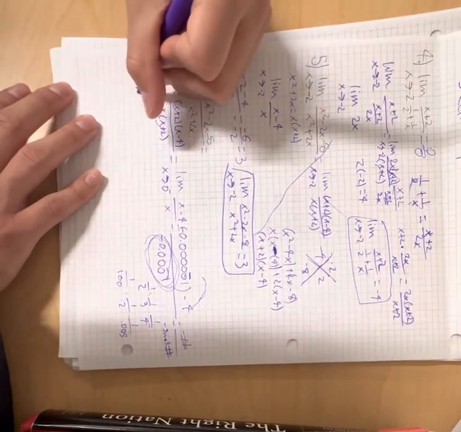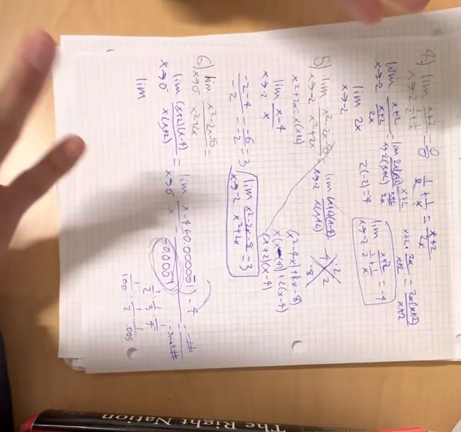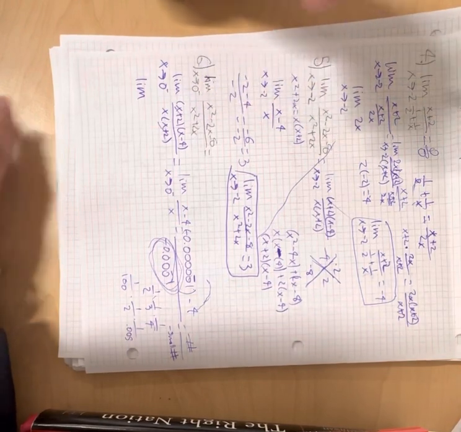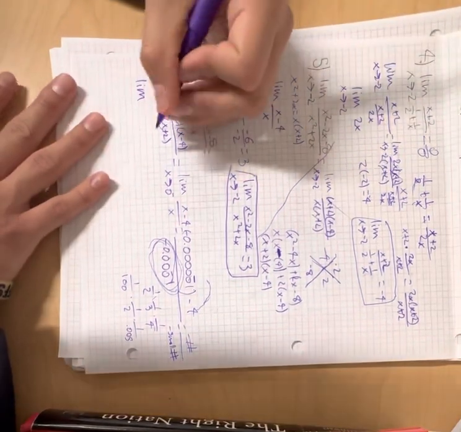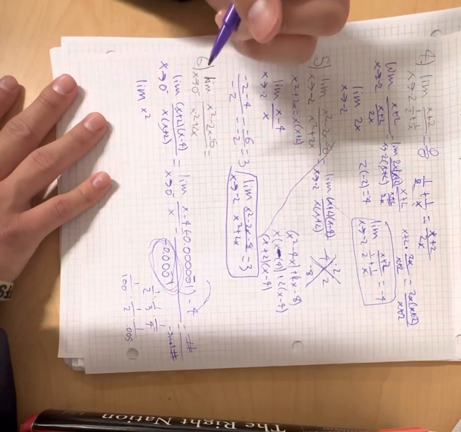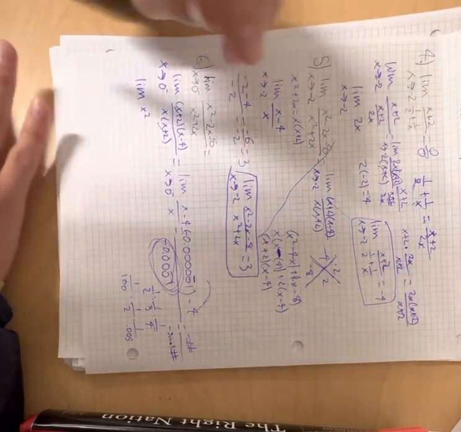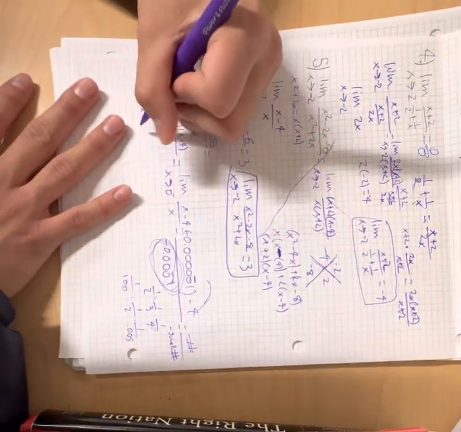So now that we kind of understand what we're looking at, infinitely small numbers, we can make out an answer for this.